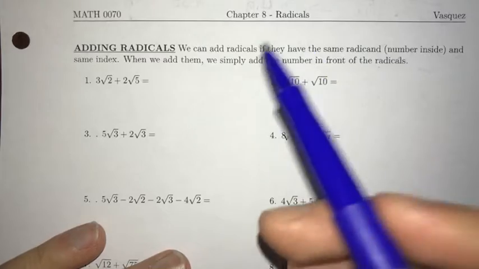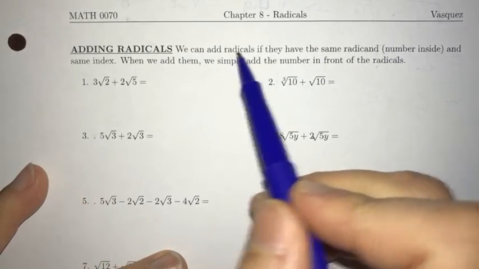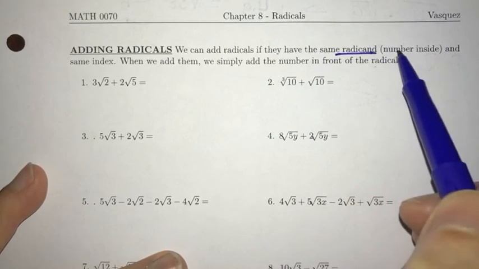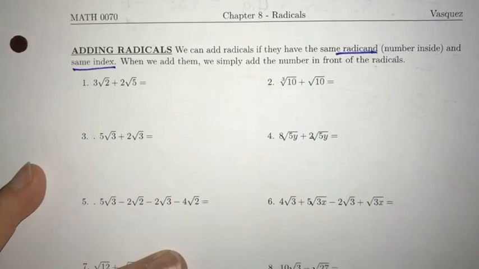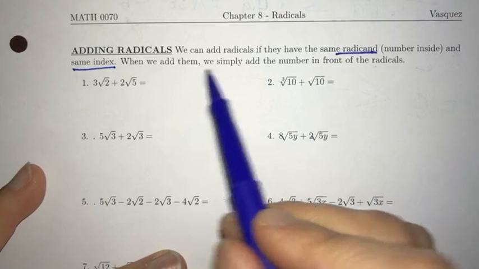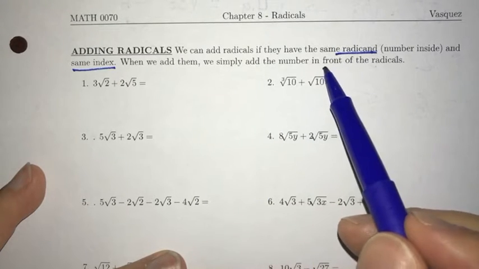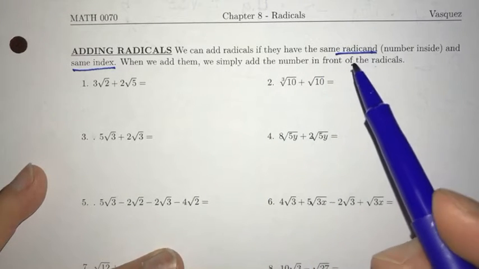And so, as I mentioned, we can add radicals if they have the same radicand, which is the number inside, and the same index. When we add them, we simply add the number in front of the radicals. You need to just think about these as like terms, right?